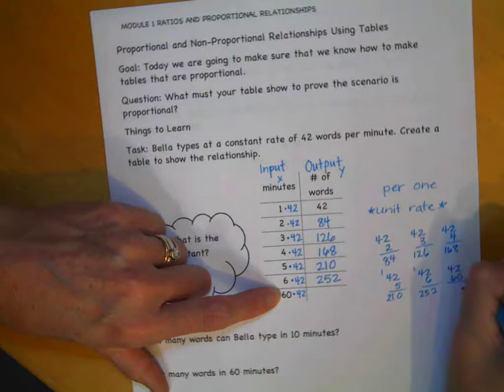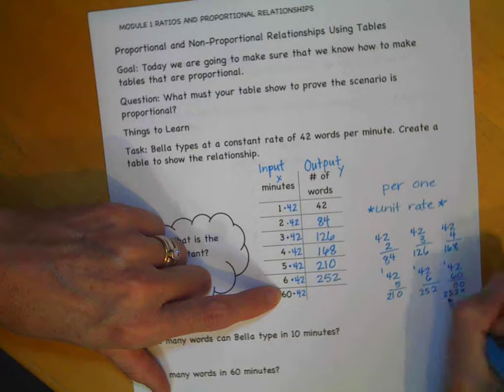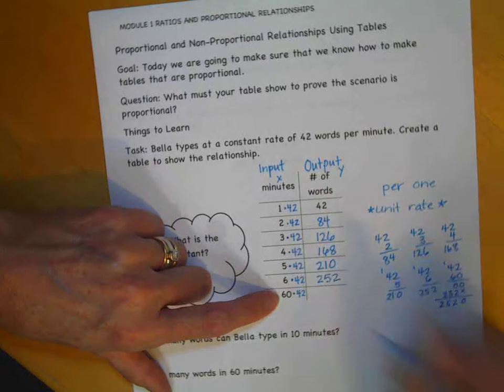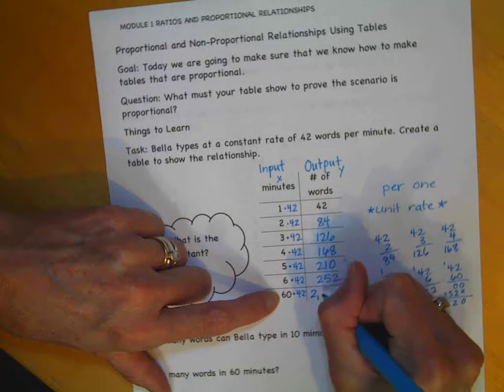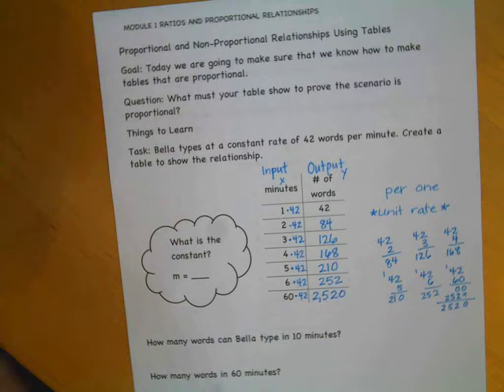Well, you do the same thing and multiply. 0 times 2 is 0. 0 times 4 is 0. Placeholder. 6 times 2 is 12. Regroup the 1. 6 times 4 is 24. Plus 1 is 25. So now I have, adding together, 0, 2, 5, 2. I know that in 1 whole hour, she can type 2,520 words. Holy moly, that's a lot of words, okay? So she's pretty good at typing.